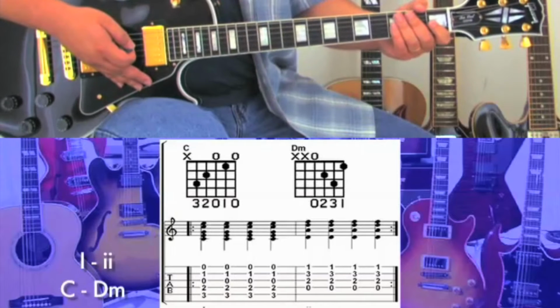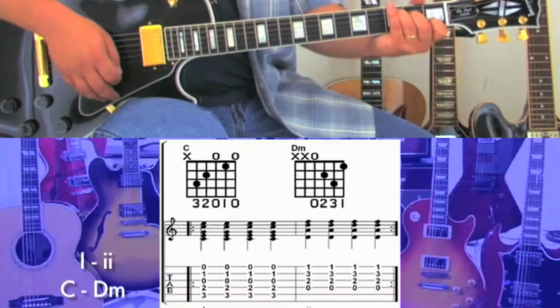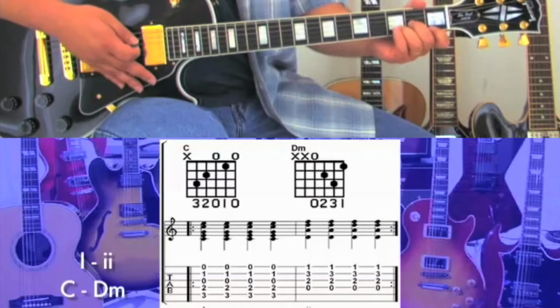And if this is getting a little fast for you, you may want to start strumming down and up. 1, 2, 3, 4.